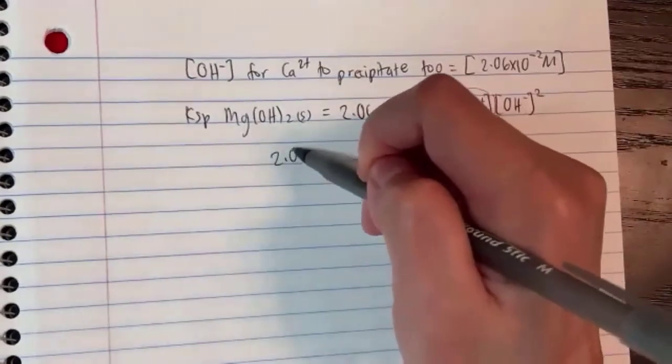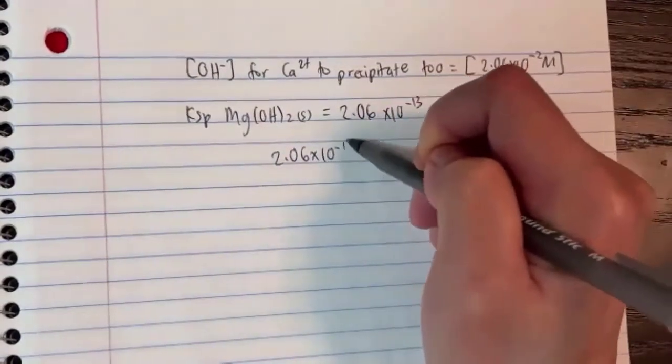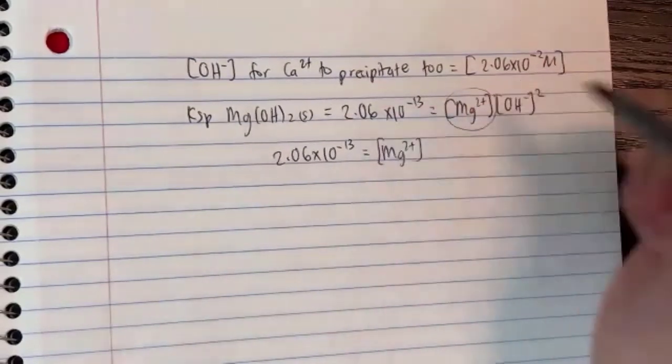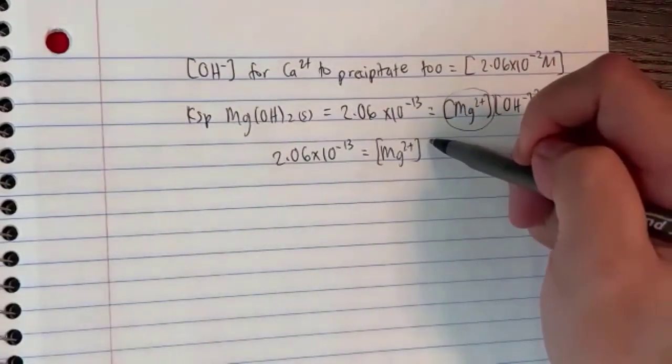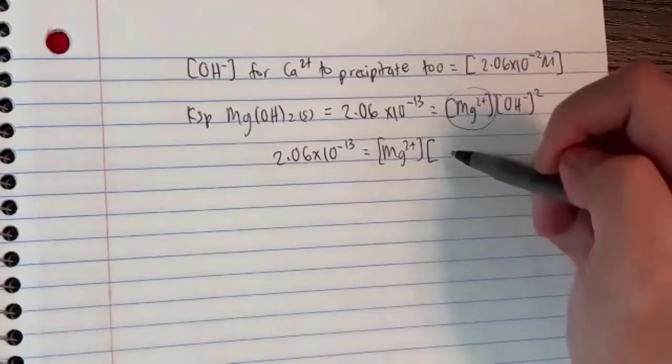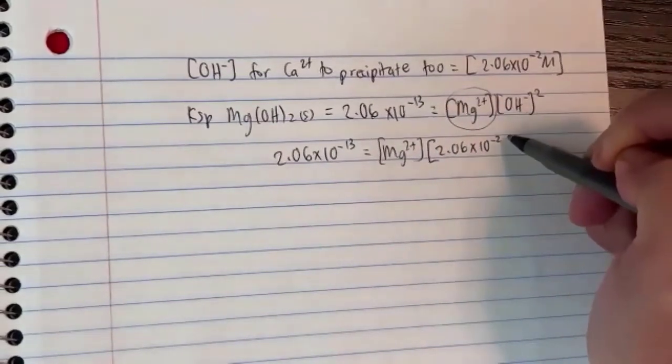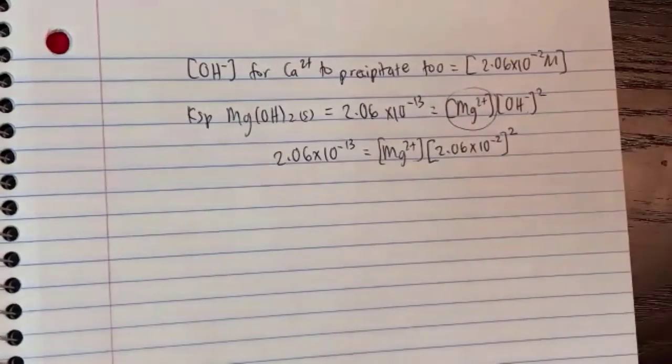So then we can look for the magnesium that's left over. So 2.06 times 10 to the minus 13 equals magnesium, which is what we're looking for. We're trying to find out how much magnesium is left. And the OH is given as 2.06 times 10 to the minus 2, and we want to go ahead and square that.